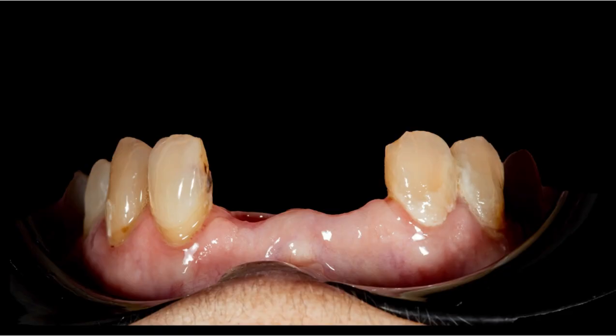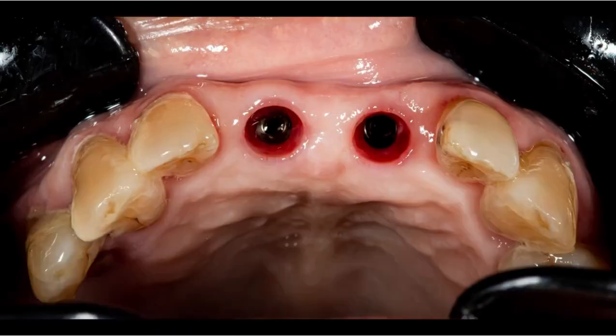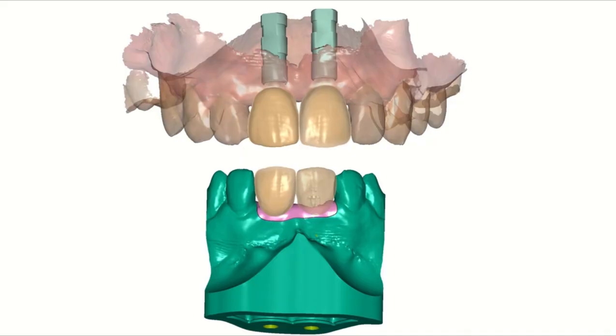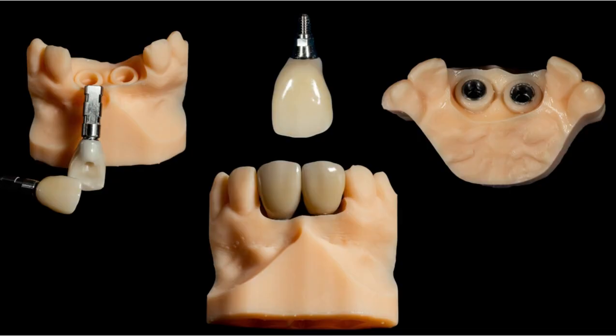Another case in the aesthetic zone, which I termed a dangerous zone. It's more difficult and more technique sensitive. The two implants are in the ideal position thanks to the correct planning from the beginning, fully guided surgery of course, a cast designed in XCAD, and then an accurate 3D printed cast by Acofab D1S, which ensures accurate position of your digital lab analog that guarantees passive seating of your final restoration.